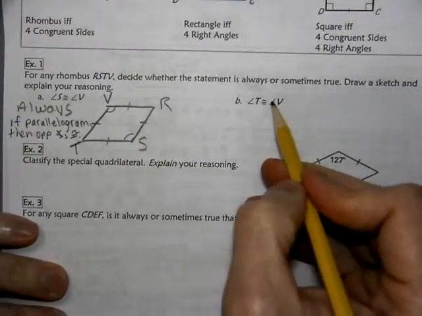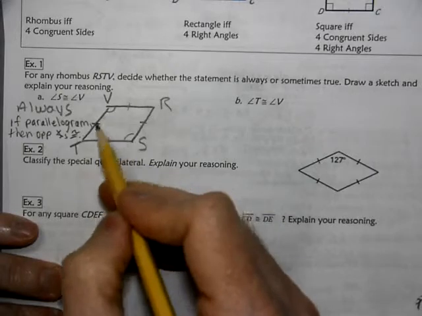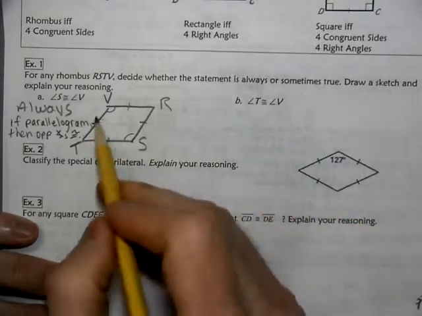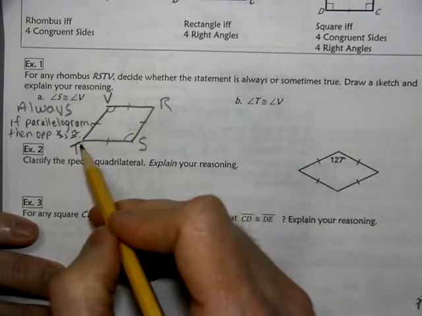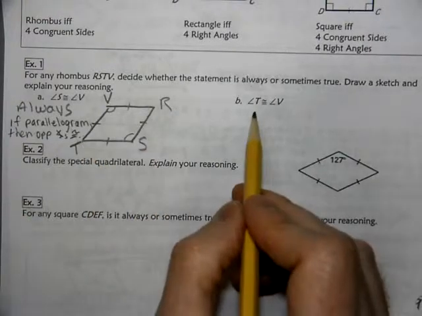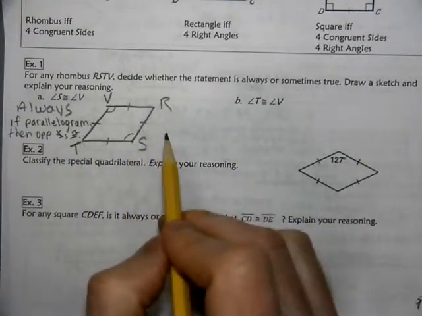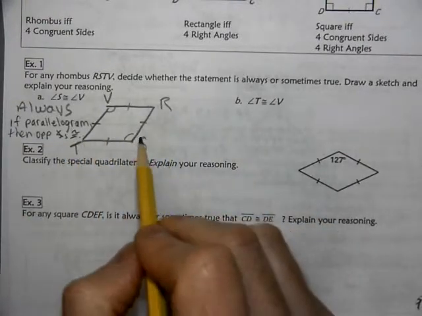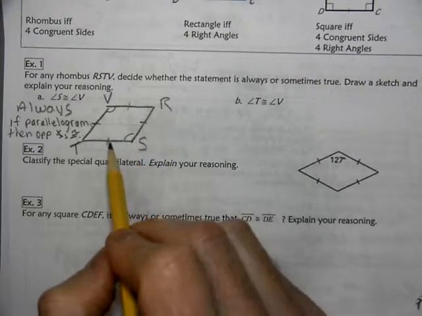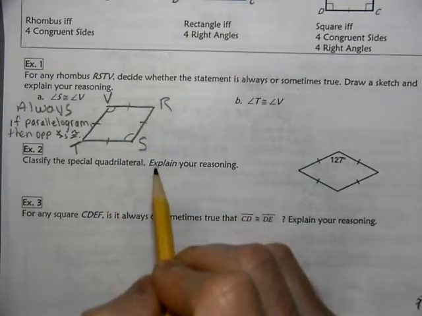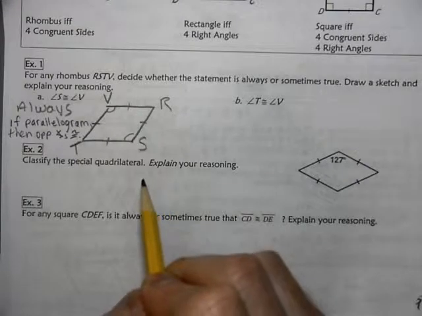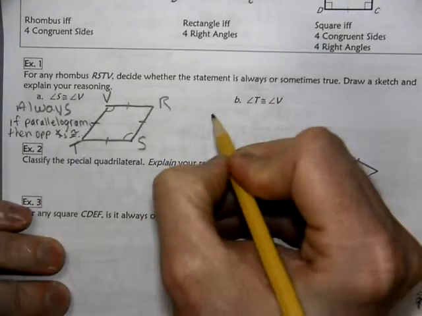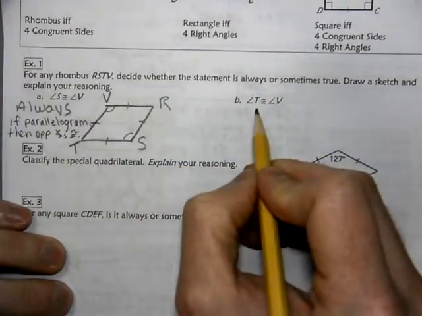Will T and V be congruent? T and V are considered consecutive angles. We know that the consecutive angles of any parallelogram have to be supplementary. Supplementary does not have to be congruent. That just means it has to add up to 180. Could it be congruent?